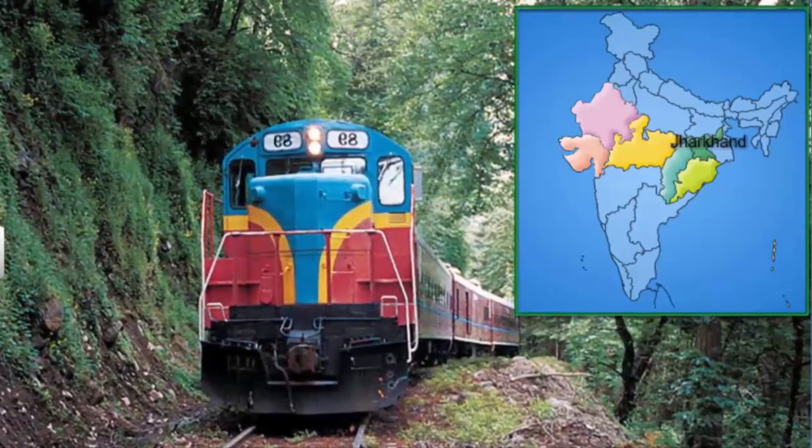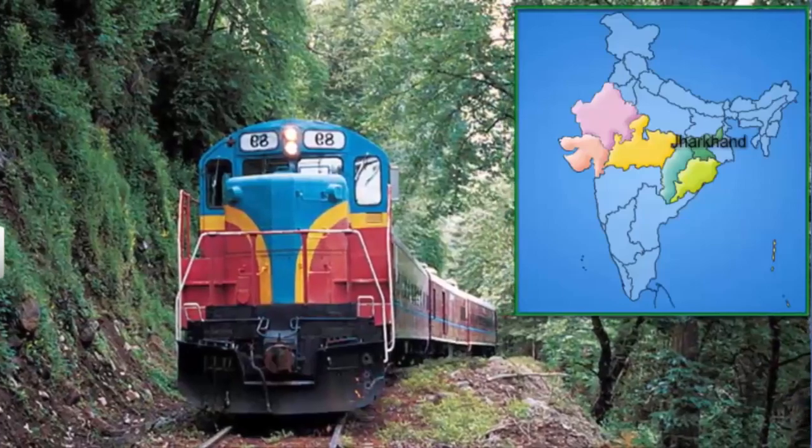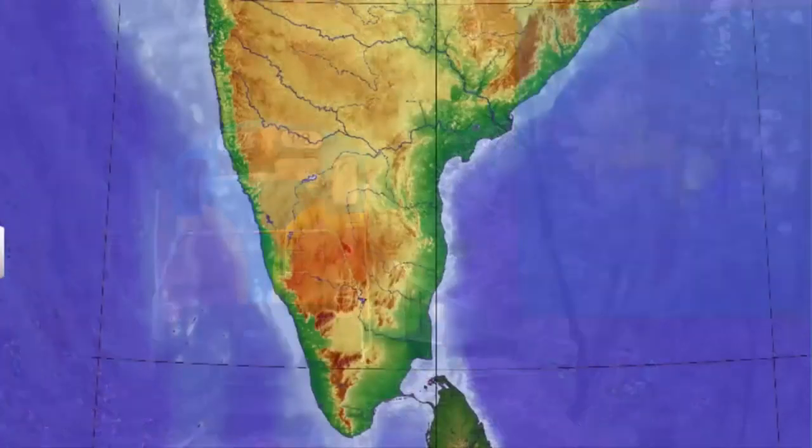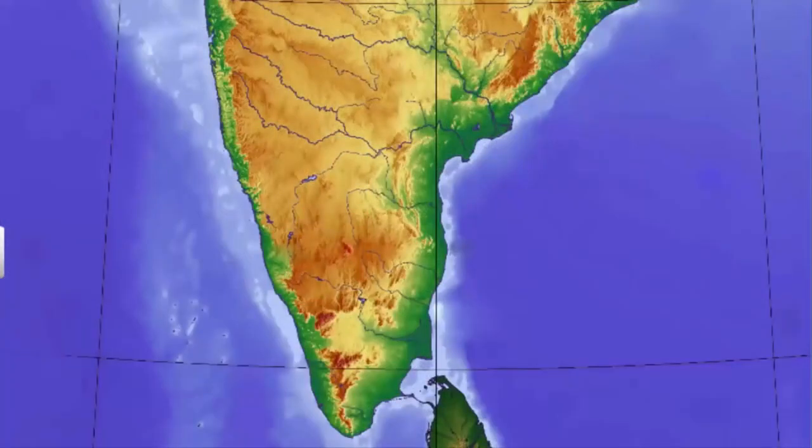The western coastal strip of India is separated from the peninsula by the Sahyadri range of mountains, also called the Western Ghats.